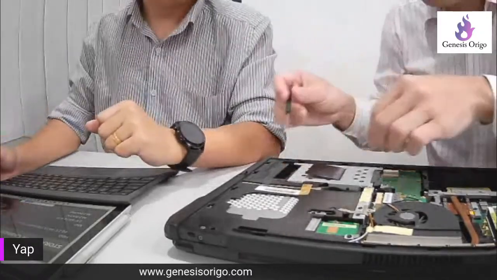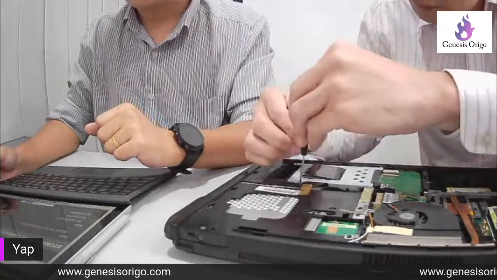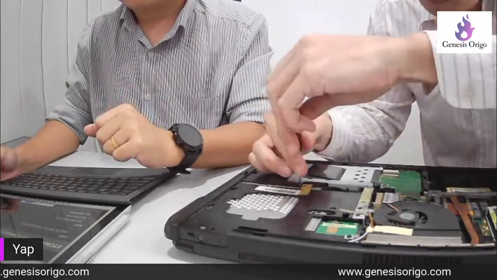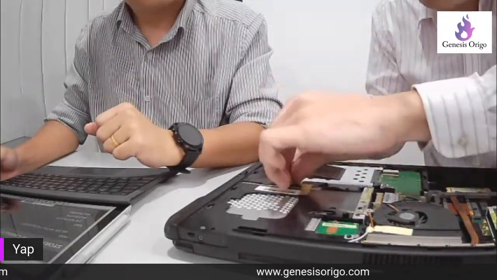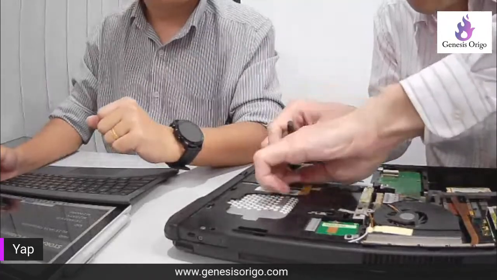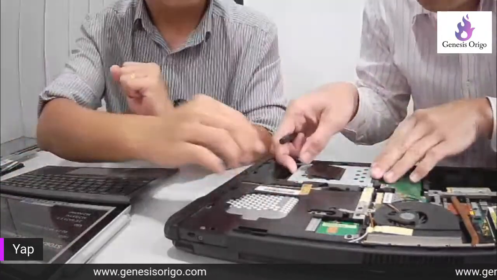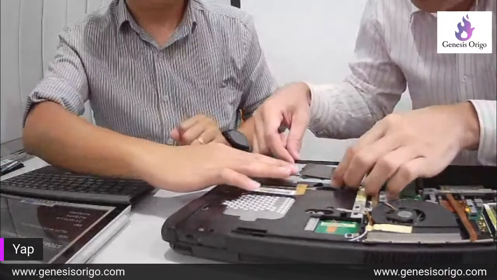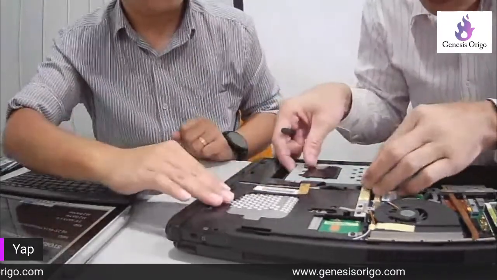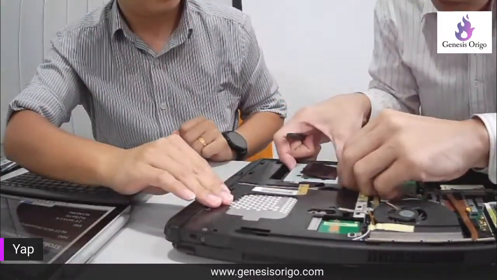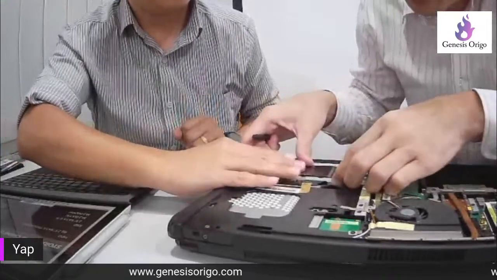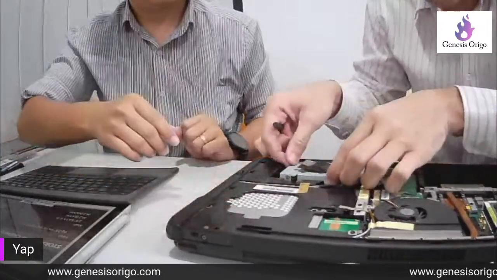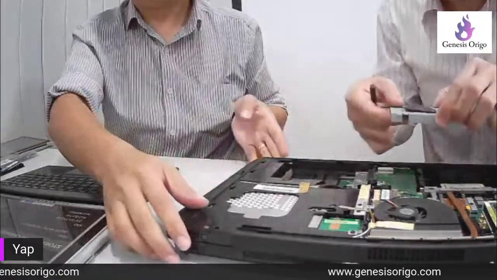Yeah. All right. Okay. Yeah, I'm going to take it later. Okay. So we have to. Hang on. Yeah, we got a slot out. Take it out like this.